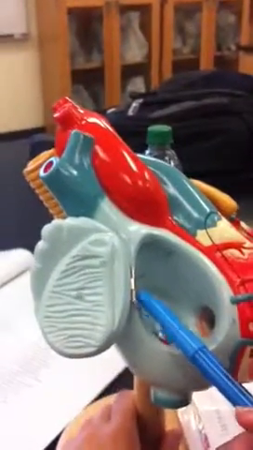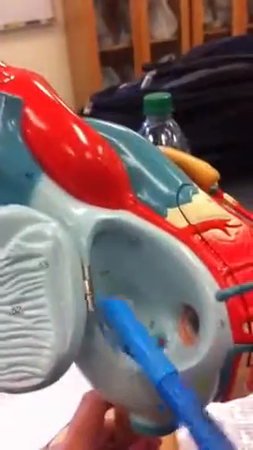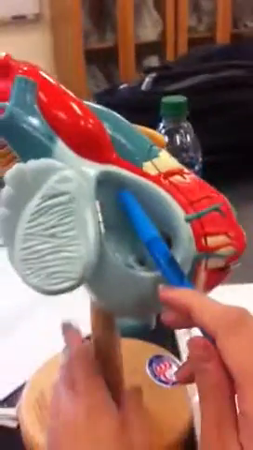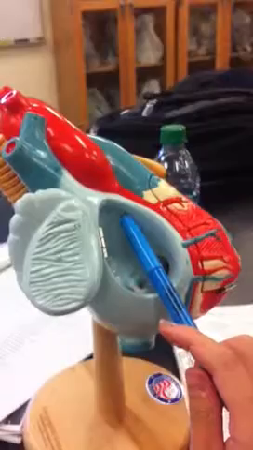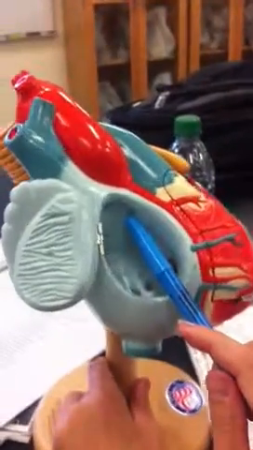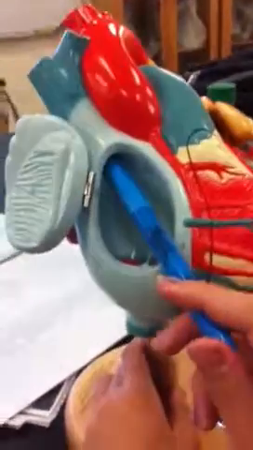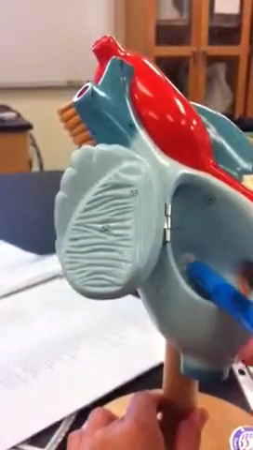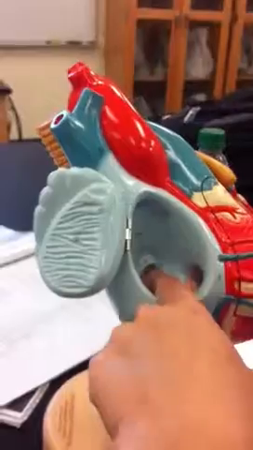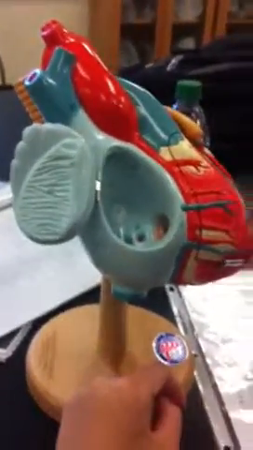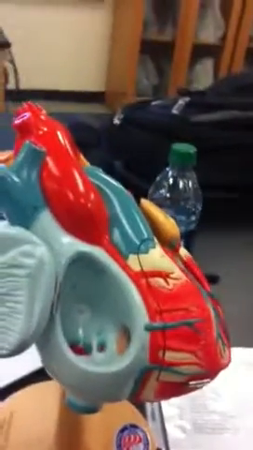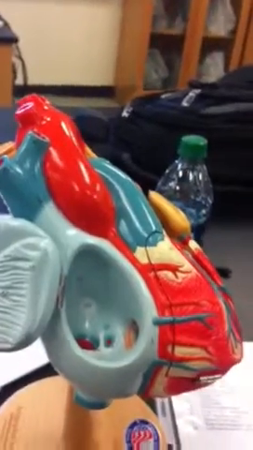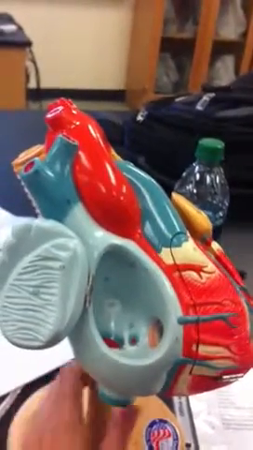32 here is the sinoatrial node. 36 is the atrioventricular node. And this is the entrance of the superior vena cava. 55. You see the white. That is the fossa ovalis, which during fetal stage used to be the foramen ovale.